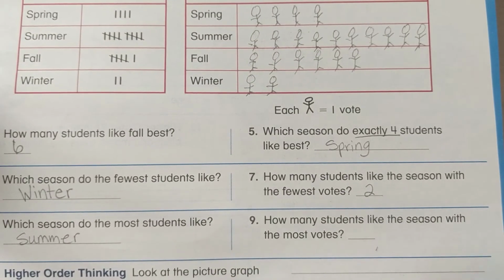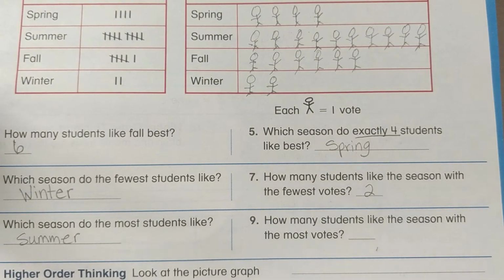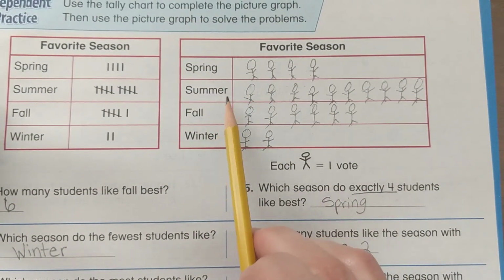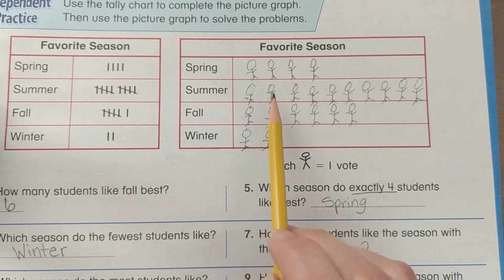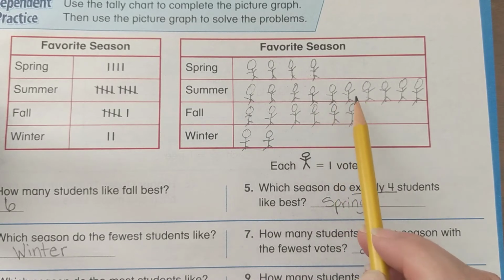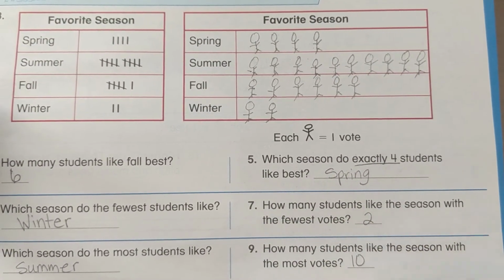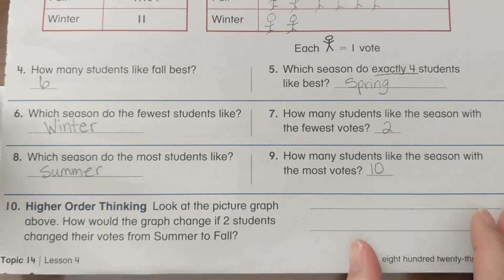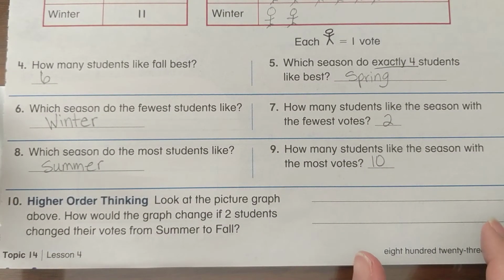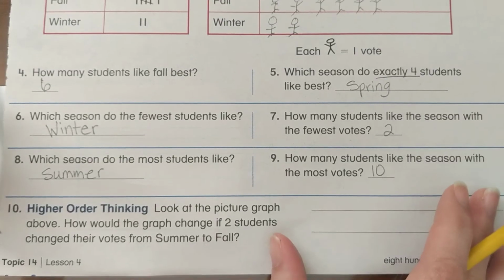How many students like the season with the most votes? So the most was summer. How many liked summer? 1, 2, 3, 4, 5, 6, 7, 8, 9, 10. Look at the picture graph above. How would the graph change if 2 students changed their votes from summer to fall?